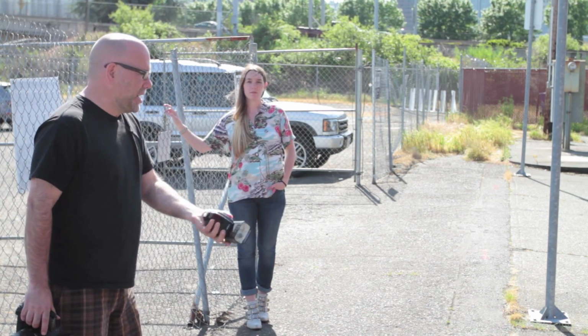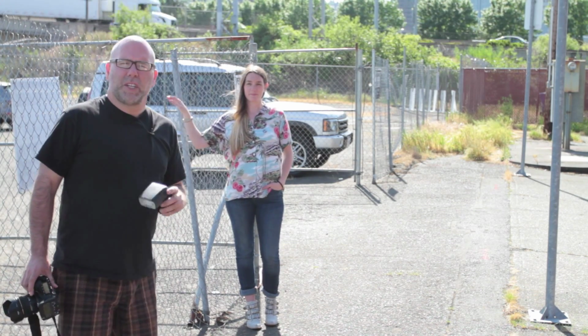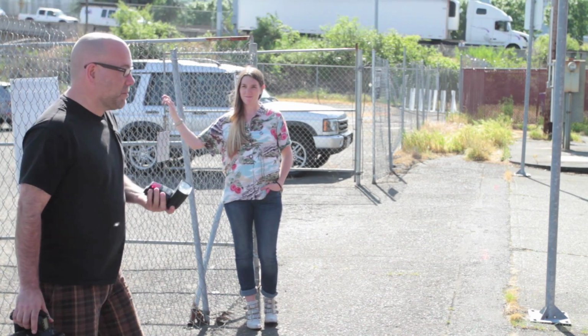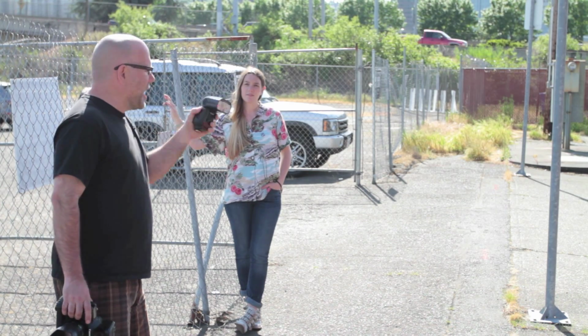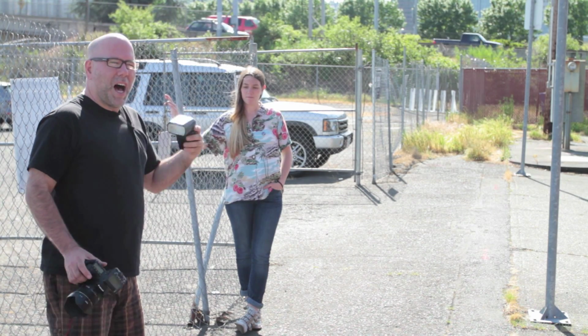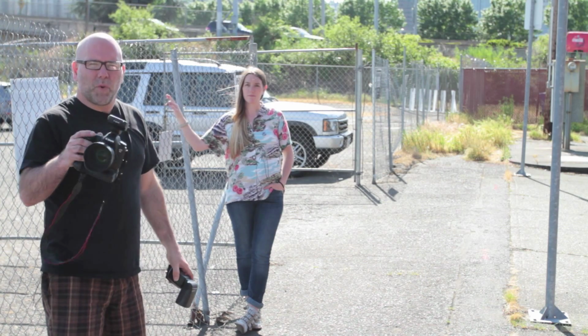Okay, so we brought Essie out here, our subject. She's wearing her vintage Hawaiian shirt there. Vintage, I think, from 2010 or something. Anyway, she's in the location I want. I already know what my ambient is, so I don't have to worry about my camera settings at all.